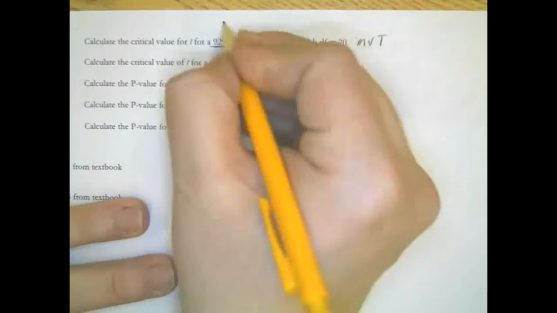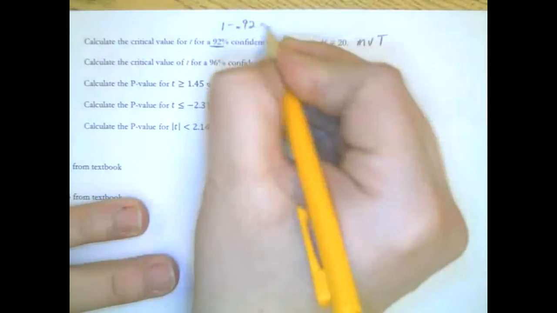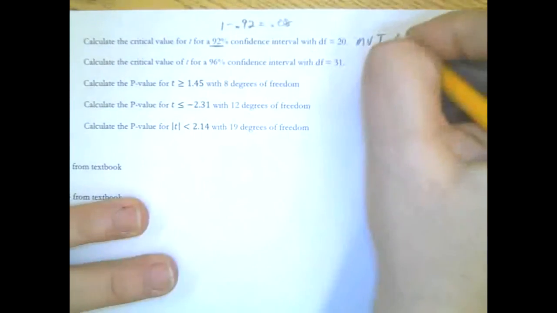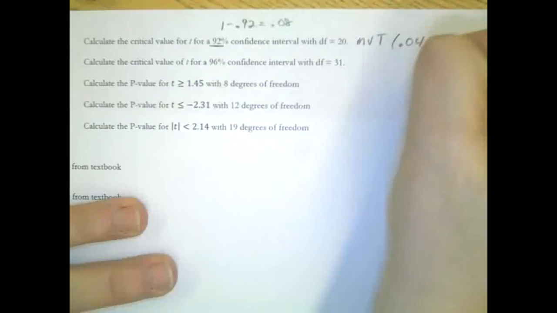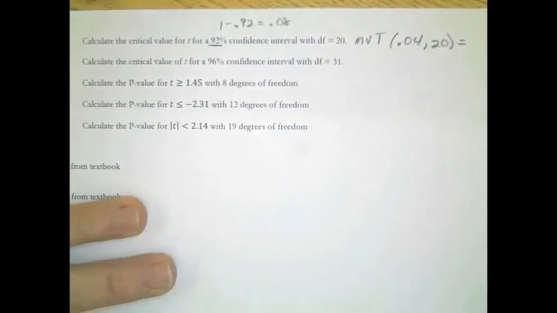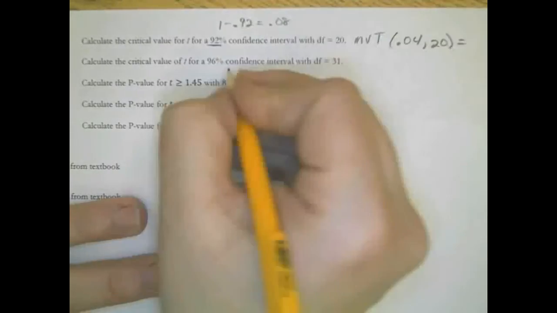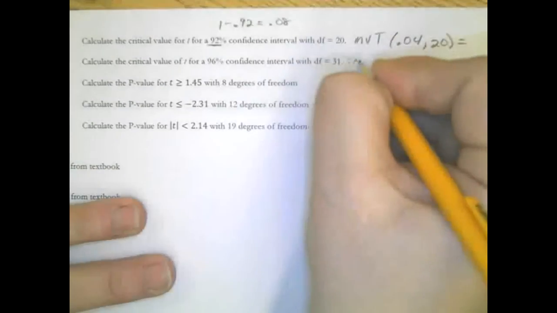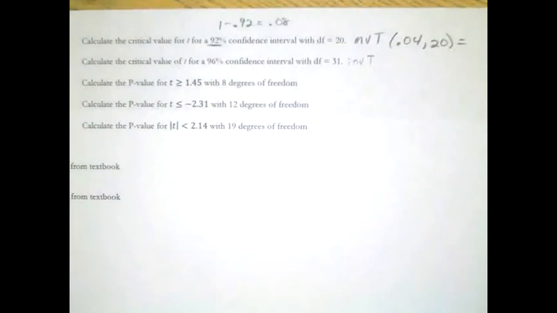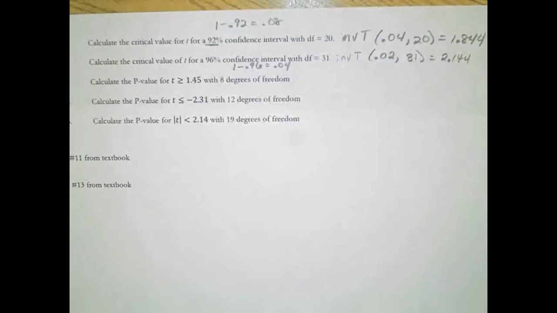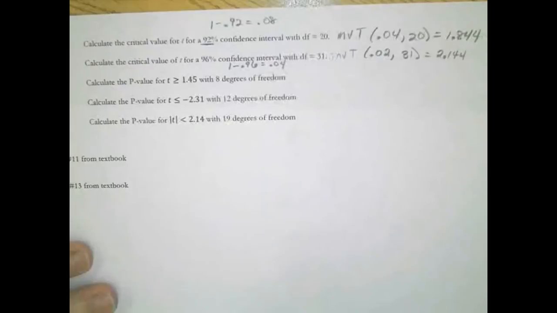1 minus 0.92 is 0.08, and then I'm going to divide that by 2. Okay? And then same thing here, inverse t. Why don't you actually pause this, try it on your own, and then come back. Okay, so there's the answers. Remember, if you get a negative, you're just going to turn it into a positive.